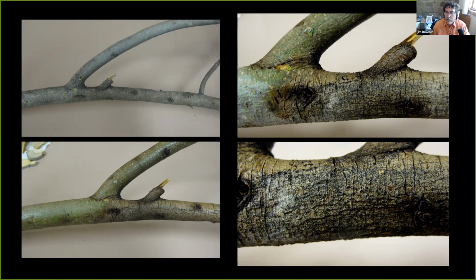And you go in a little bit closer and you see, okay, yeah, we have the horizontal cracks showing that this is not healthy. And also there's this black surface, and looking even more closely, it's covered in little black dots. And those are the fruiting bodies of the canker fungus.